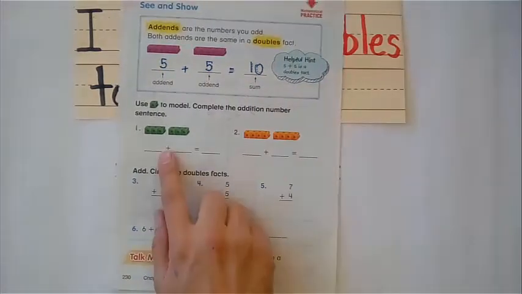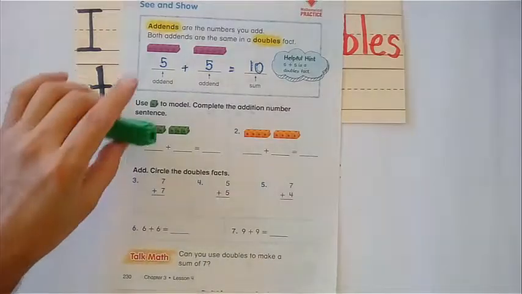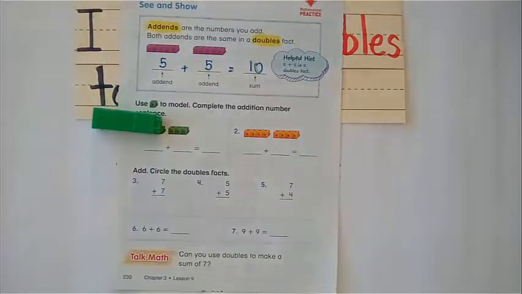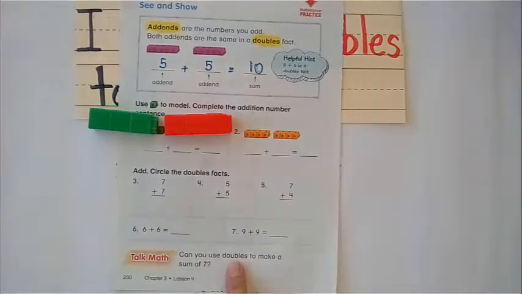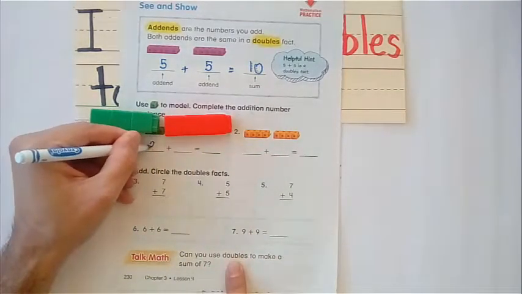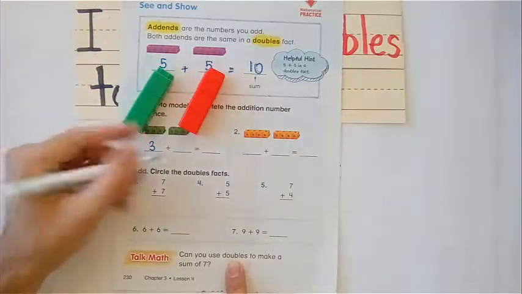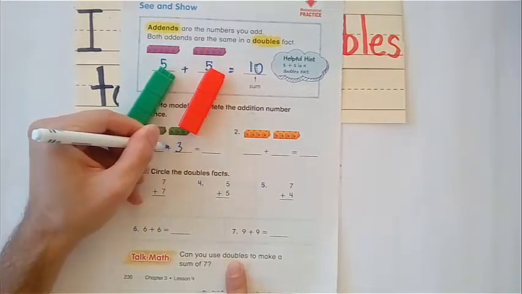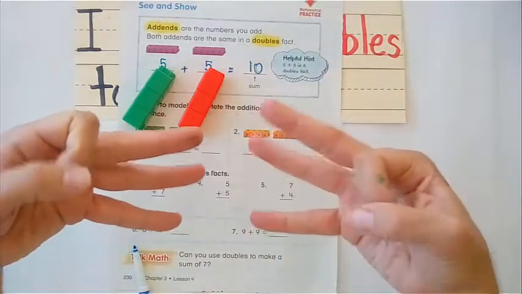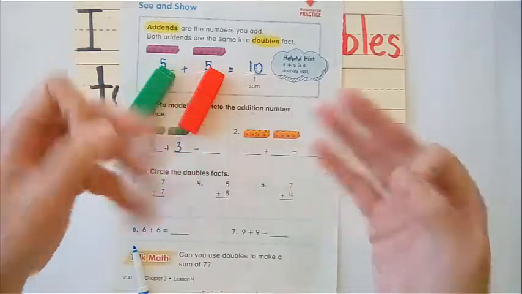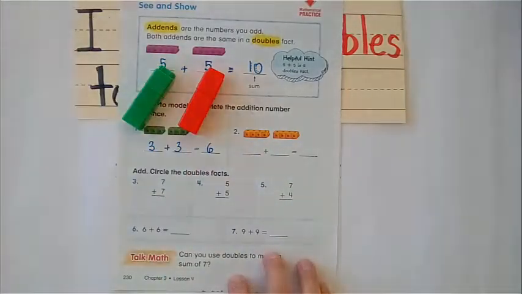So now, on these, it shows 3 blocks right there, so I'm going to put 3 blocks, and then 3 more blocks. I'm going to put 3 more blocks. So I have 3 plus 3. Okay, so I know that those are doubles, so 3 plus 3 is 6. Very good. Or I could just count all my blocks.